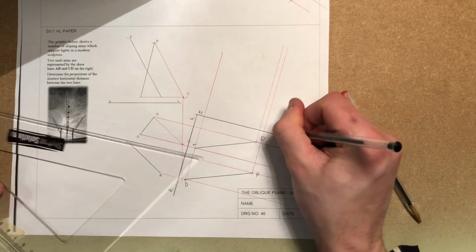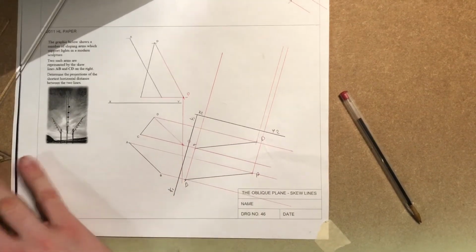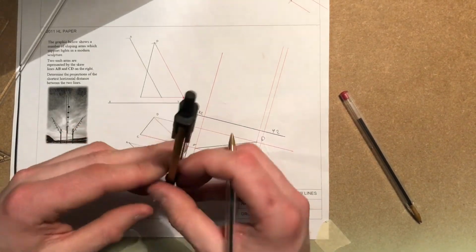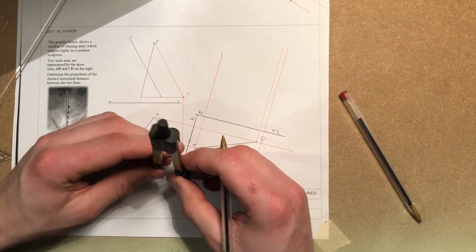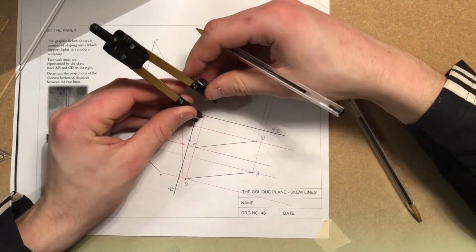X2, Y2. Okay, so we're taking the distances. Let's just be careful here. Take the distance from the X1, Y1 back to our point. So that's B there.